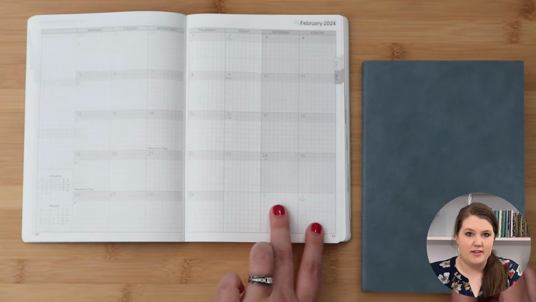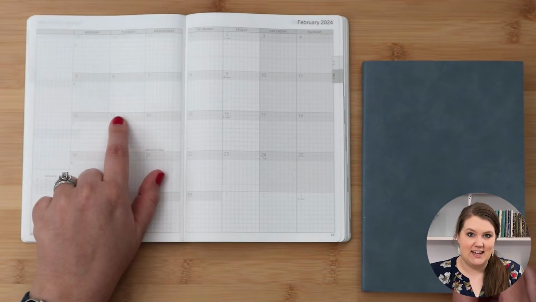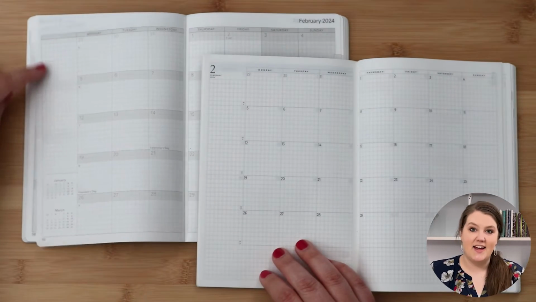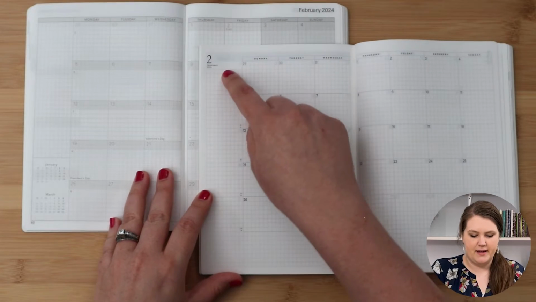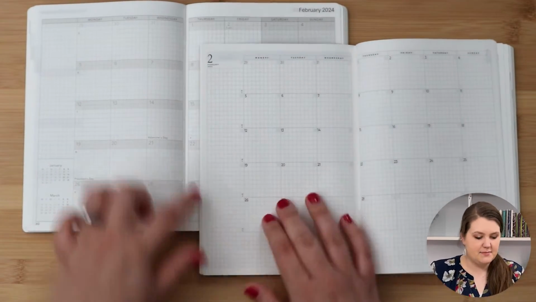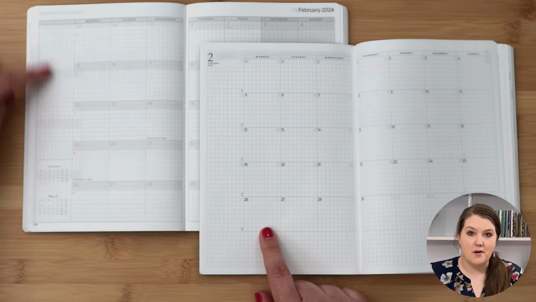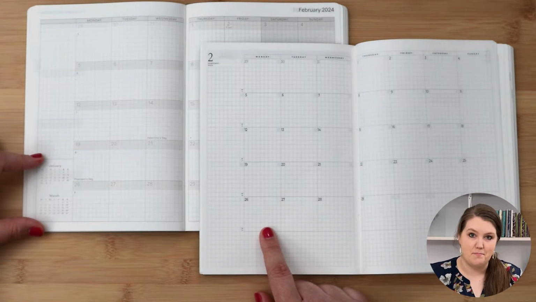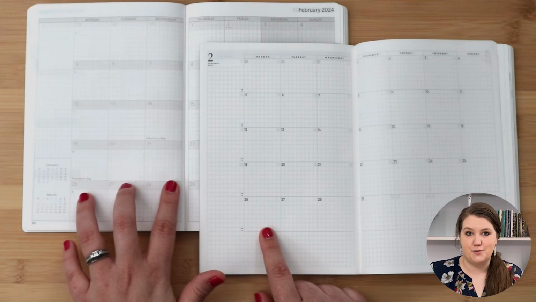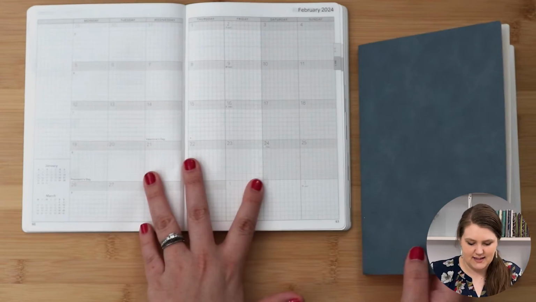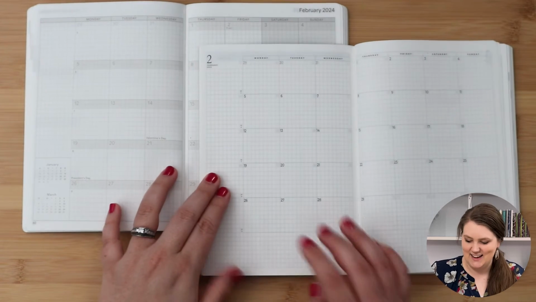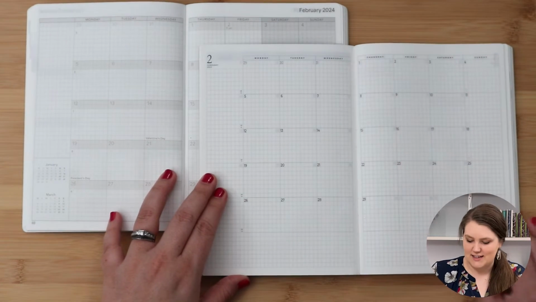So here we have shading on the weekends, and then we have shading on kind of like headers for each day. And then here on the sidebar, you can see the Common Planner gives you February 2024, and then the whole sidebar is empty. On the Wonderland, you have most of the sidebar to work with, and then you have little mini months. So you have the previous month and the upcoming month. Again, holidays are pre-printed, so depending on which holidays you celebrate, that might be very helpful or slightly annoying, depending. The Common Planner doesn't have any printed holidays.